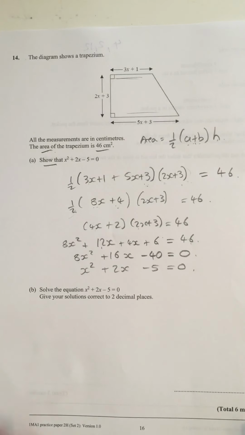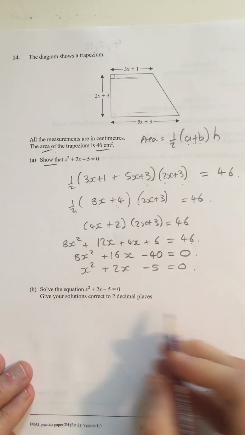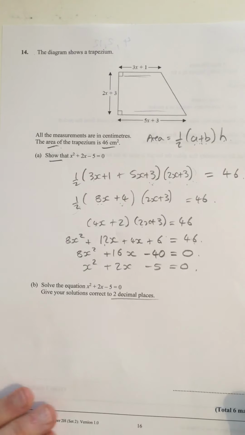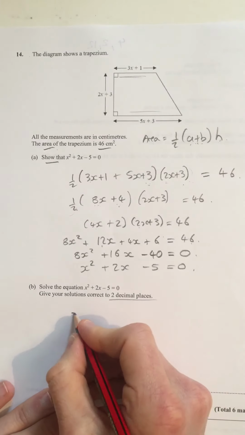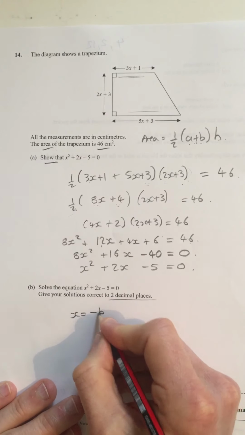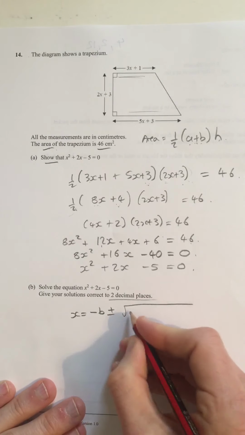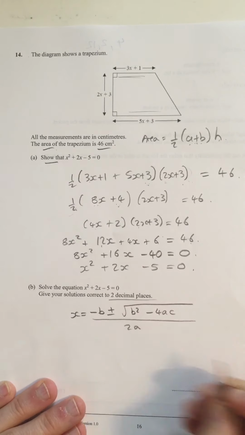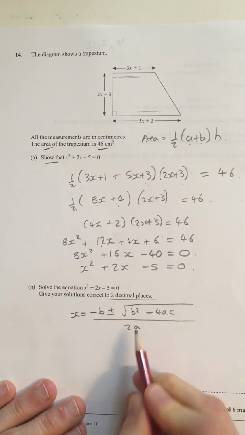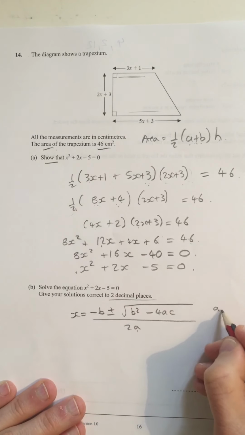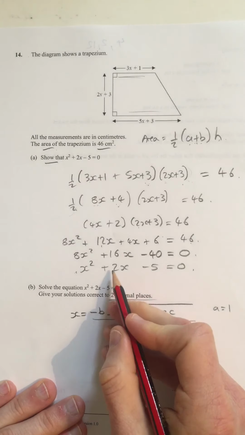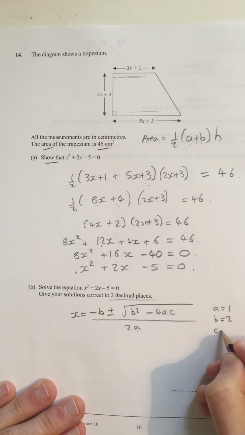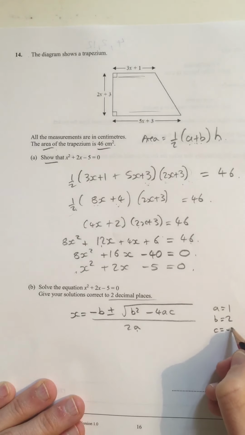Right, part B. We want to solve this equation. So notice it says to 2 decimal places, so I know it's not going to factorise. I'm going to have to use the quadratic formula. The quadratic formula, you need to know this, is minus b plus or minus the square root of b squared minus 4ac, all divided by 2a. Where a is the coefficient of the x squared, so in this case a is 1. B is the coefficient of the x, which in this case is 2. And c is the constant on the end, which in this case is minus 5.